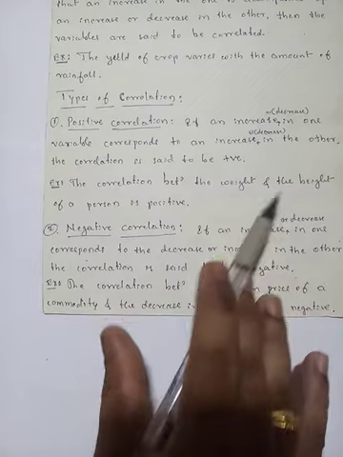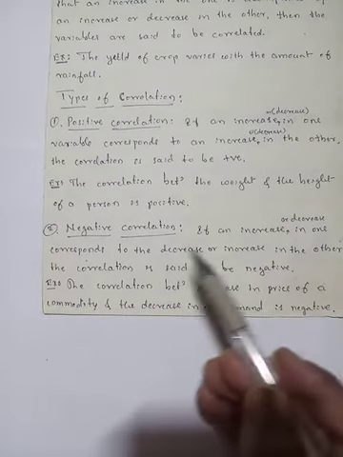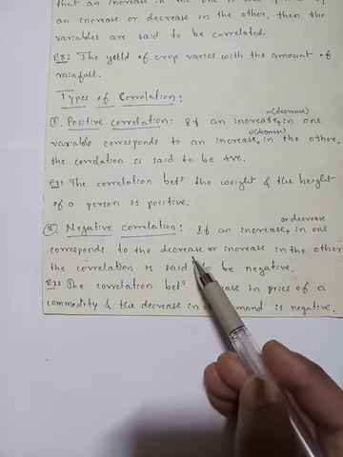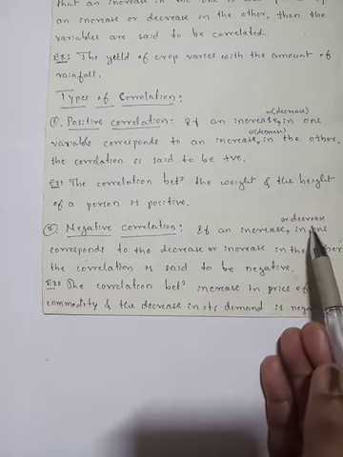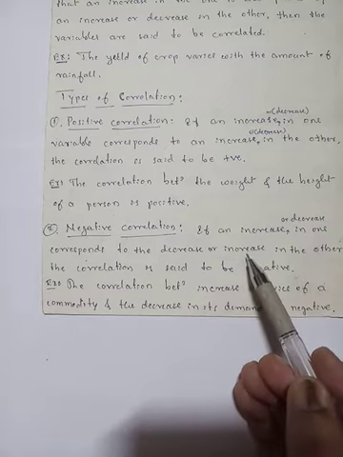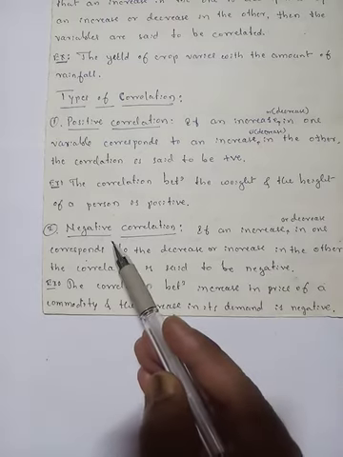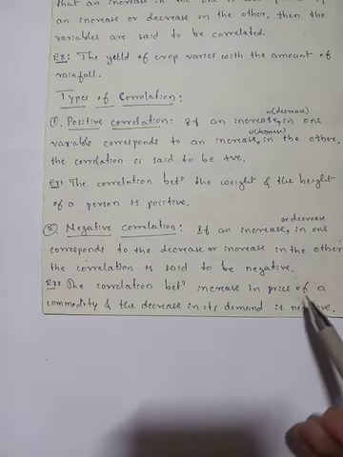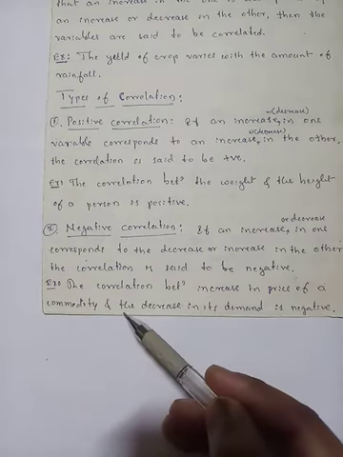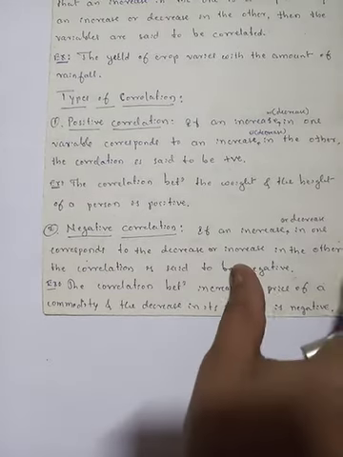Then the negative correlation is if there is an increase in one variable, there is a decrease in the other variable. This is vice versa. If there is a decrease in the one variable, there is an increase in the other variable. This kind of relation is called negative correlation. The example is the correlation between increase in the price of a commodity and its demand: definitely there is a decrease in its demand. So this is an example for negative correlation.